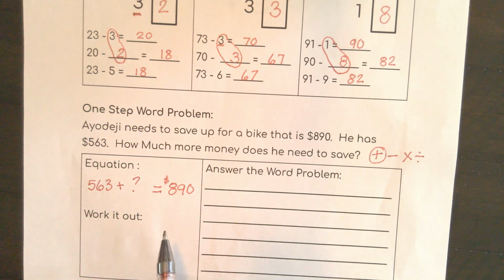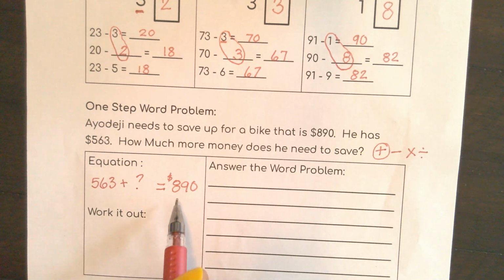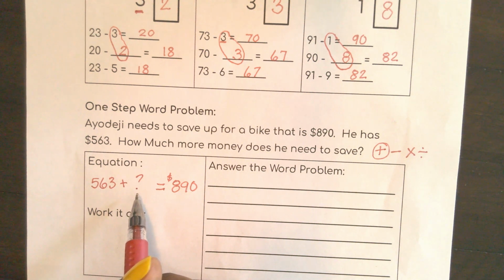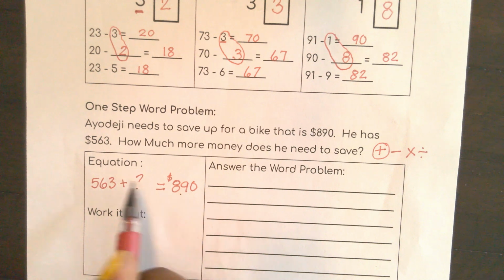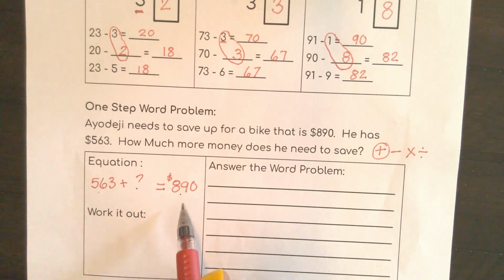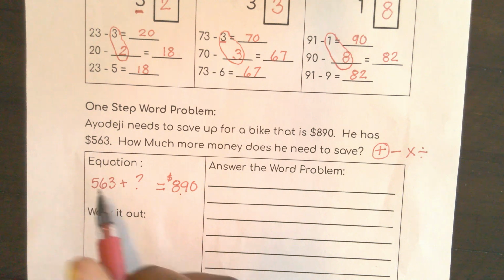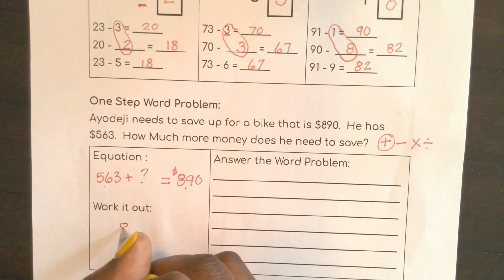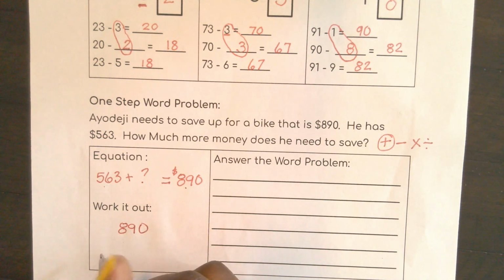So remember, when we are missing a number in an addition problem, I can subtract these two numbers to find that number, because this is my big total. So I'm not going to add, but I do need to subtract to figure out what this number would be. So I could do 890 and I can subtract 563. We can use standard form.